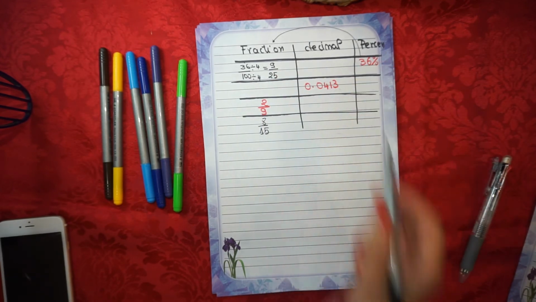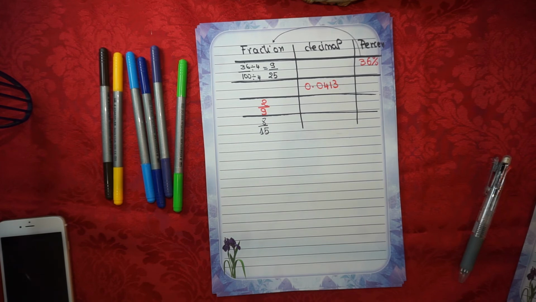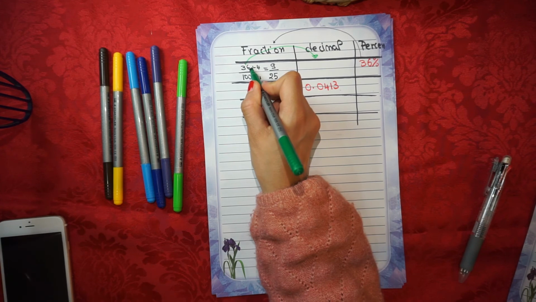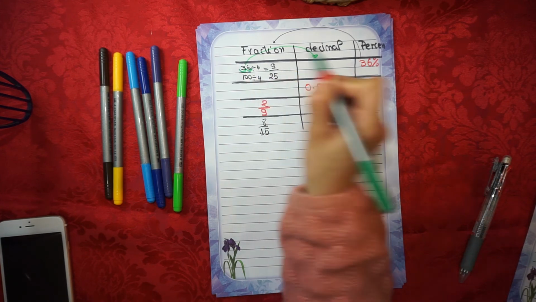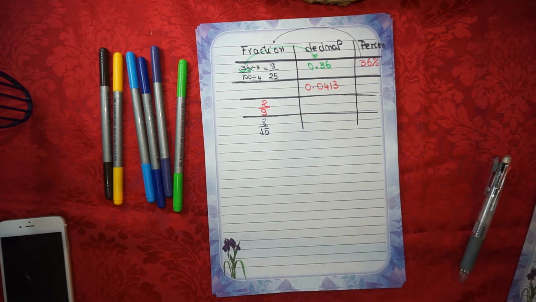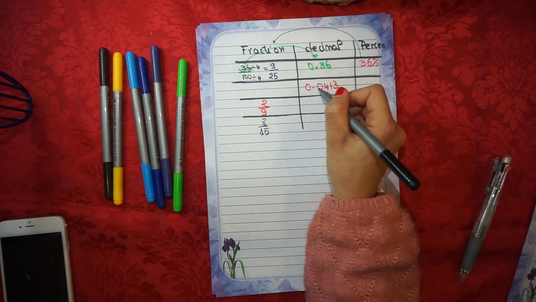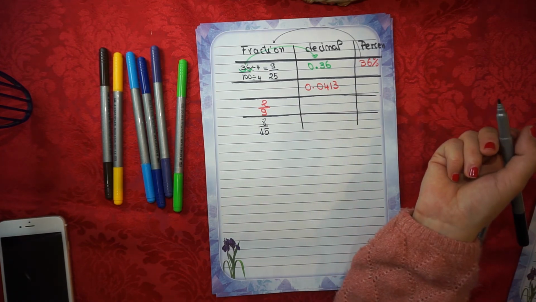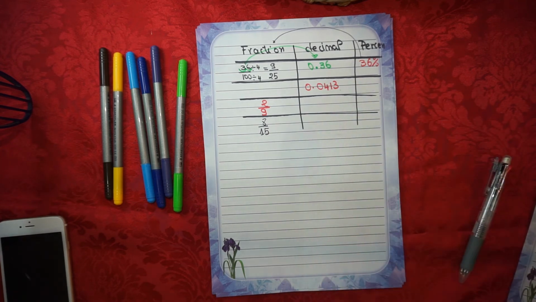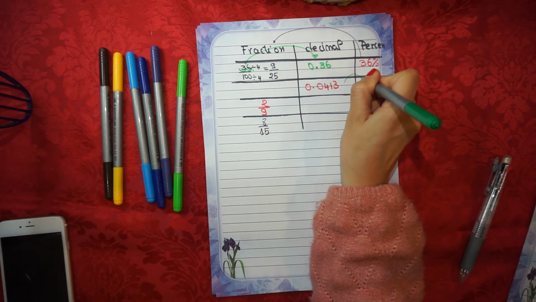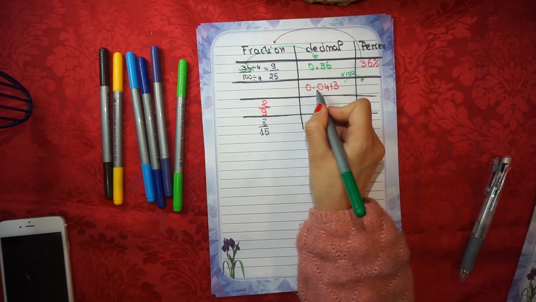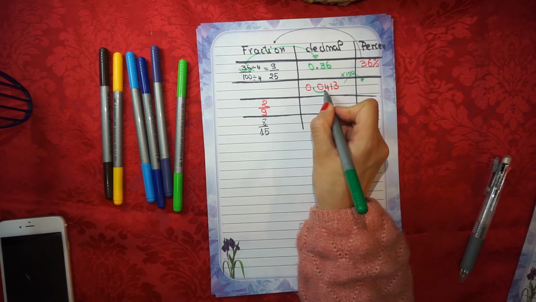Okay, so how can we find the decimal? I told you always to find the decimal, use the fraction with the 100 on the bottom. So here I have just to move the decimal point 2 times to the left. So it will be just 0.36. Okay, now for the percent, I said we have to multiply. How can we go from a decimal to percent? We have just to multiply by 100. So always to go from a decimal number to a percent, we have to multiply by 100. In other words, I'm gonna move the decimal point twice to the right.